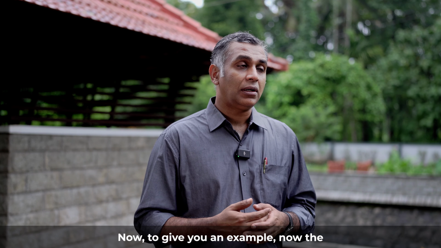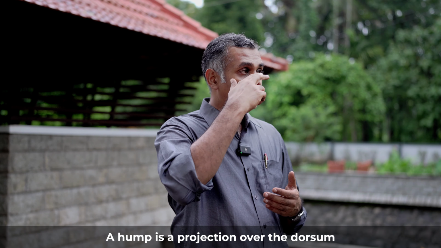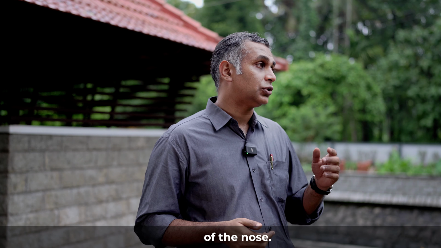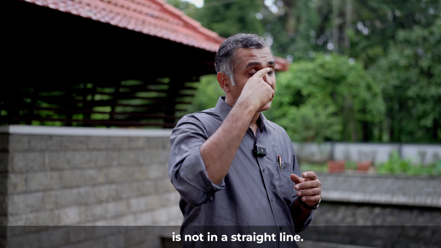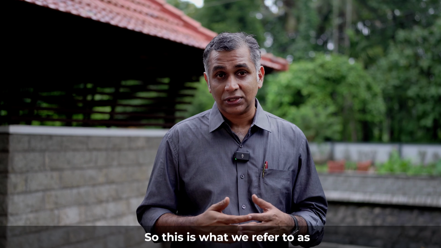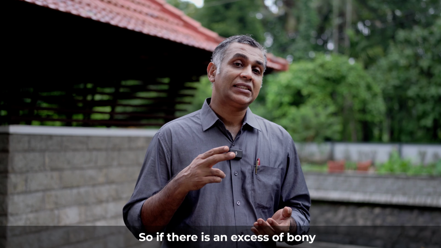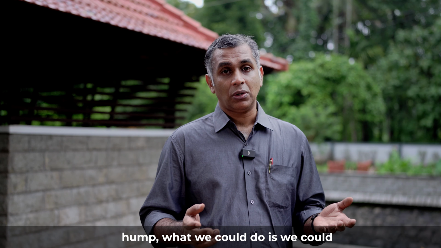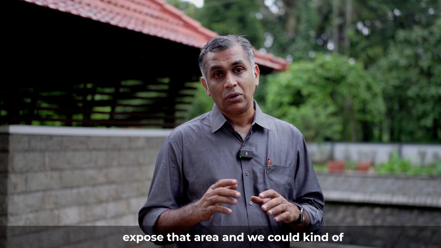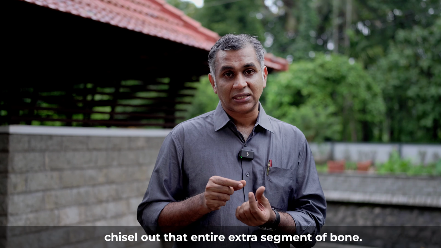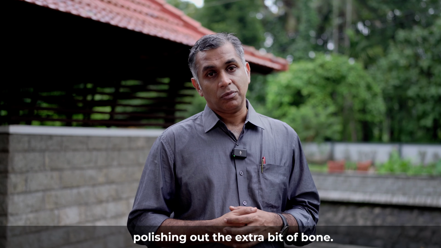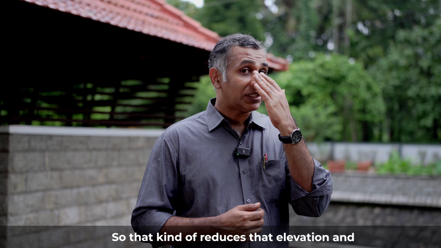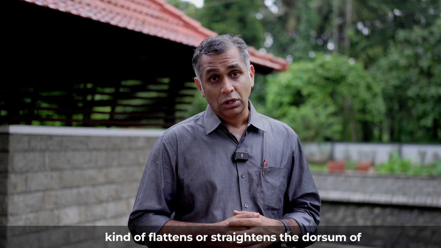Now to give you an example, the patient has a hump. A hump is a projection over the dorsum of the nose. When you look from the side profile, you see that the nose is not in a straight line, rather there is an elevated area. This is what we refer to as a hump. If there is an excess of bony hump, we could expose that area and chisel out that entire extra segment of bone, or we could be more gentle by polishing out the extra bit of bone. That reduces the elevation and flattens or straightens the dorsum of the nose.